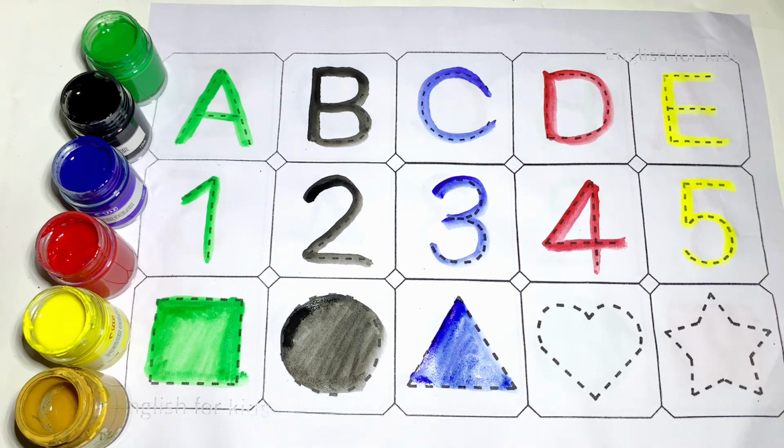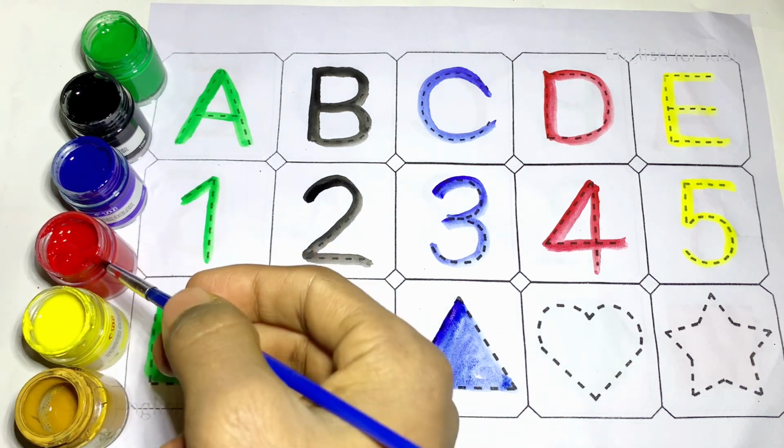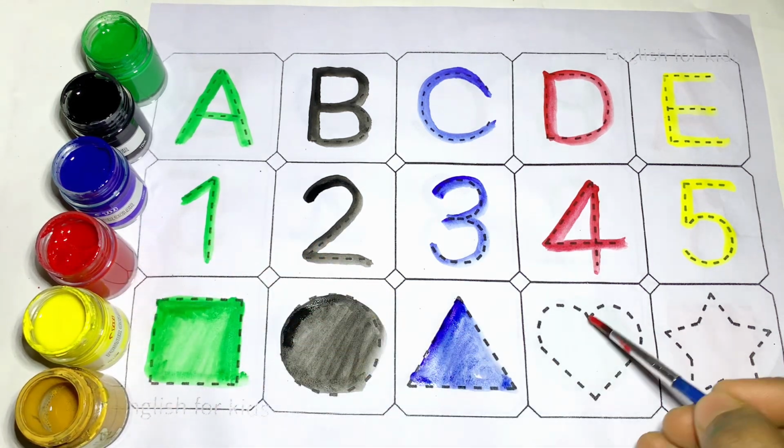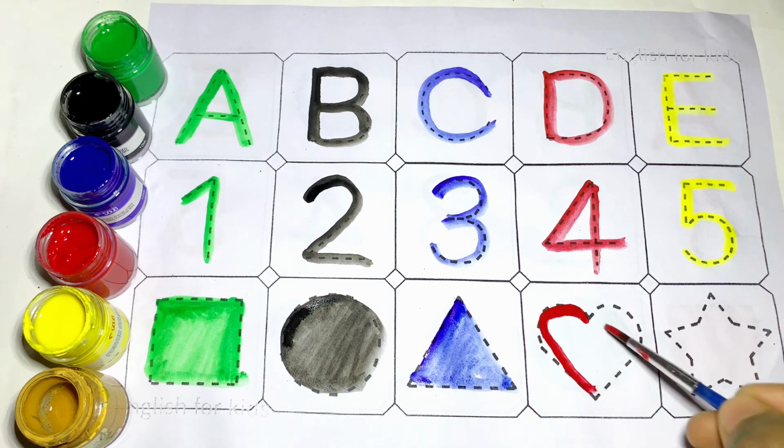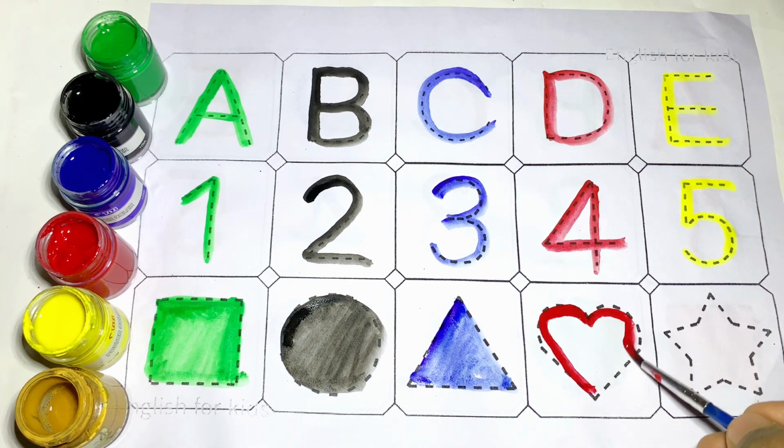Kids, now draw heart. The shape of heart, and use red color. The shape of heart.